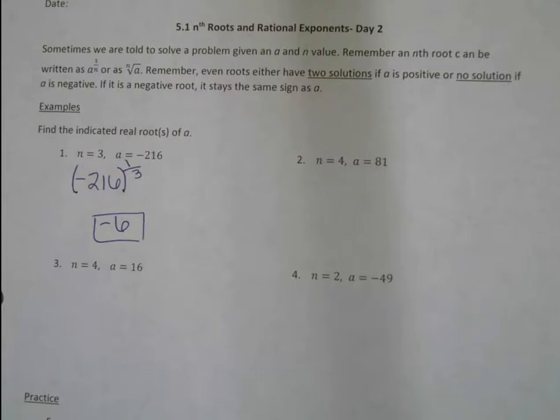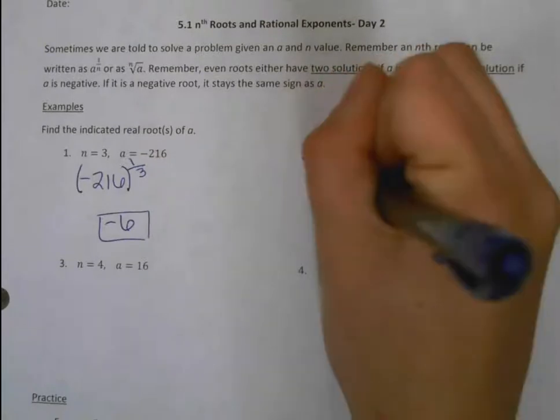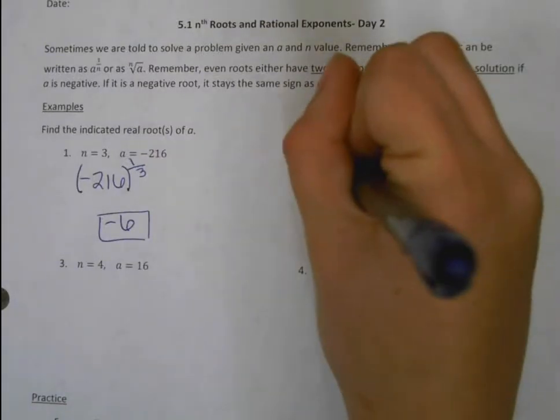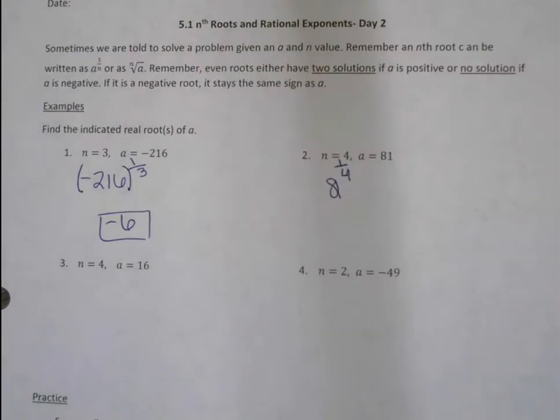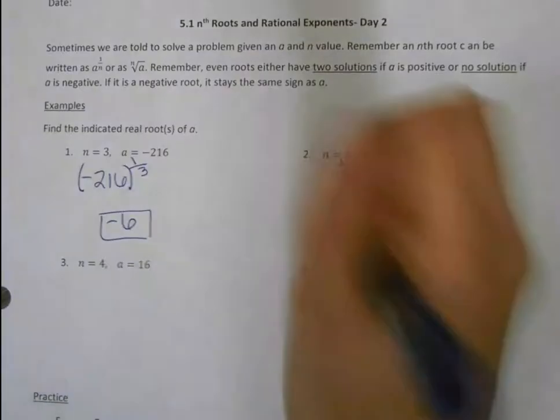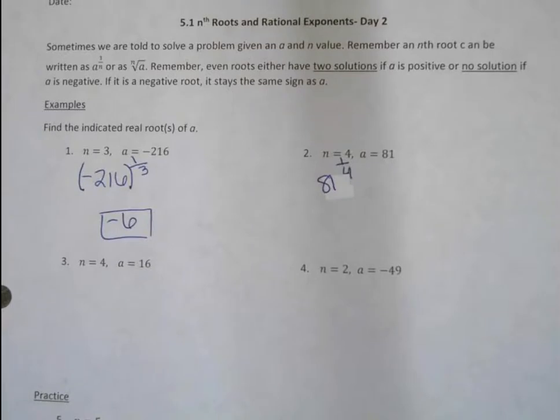So then on number 2, there is one thing though. I'm going to write 81 to the 1/4 power. Okay, so when I type this one into the calculator, I get 3, but it's an even power.